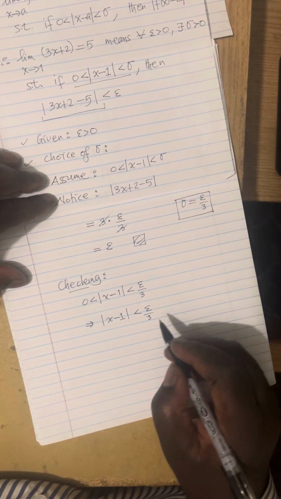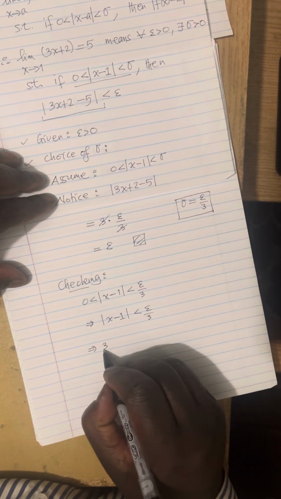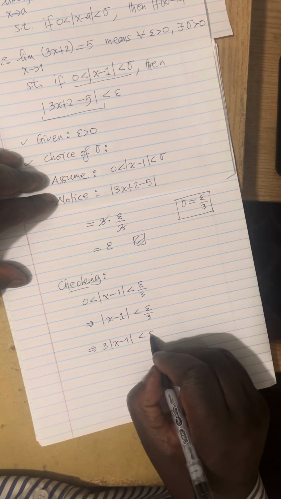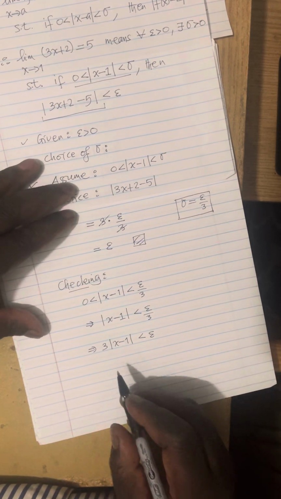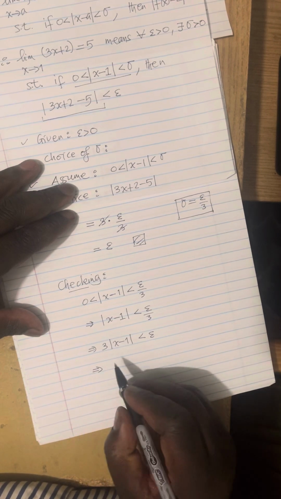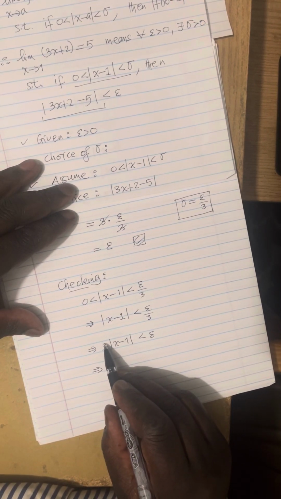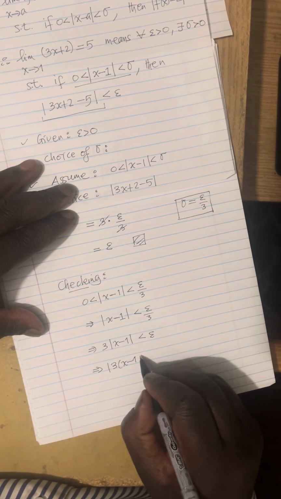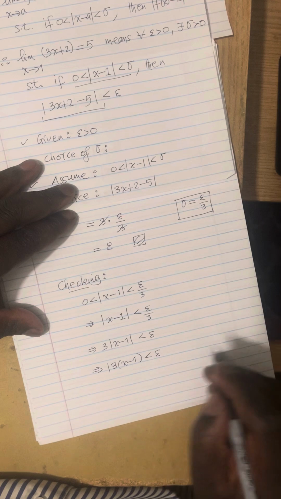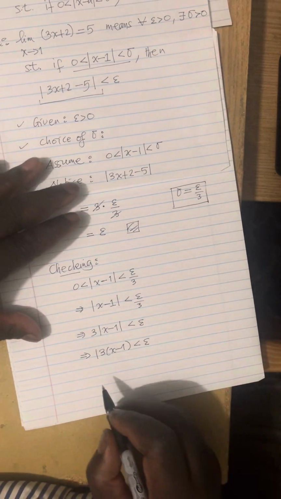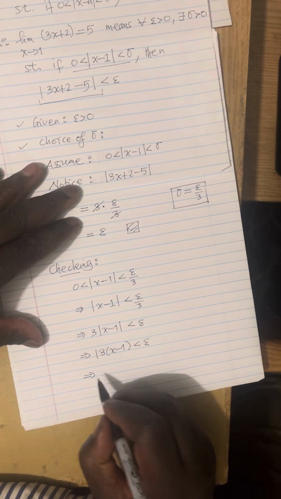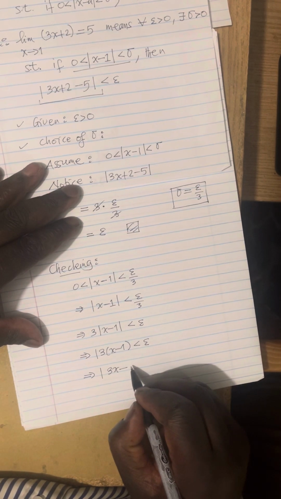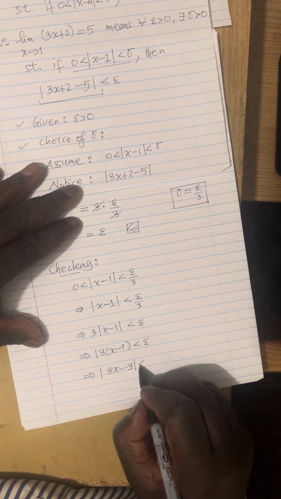Multiply both sides by 3, it simplifies to 3 times the absolute value of x minus 1 is less than epsilon. The 3 cancels on the right hand side. Multiplying in, because the absolute value of 3 is 3, this gives us the absolute value of 3 open brackets x minus 1 less than epsilon. Expanding the expression inside the absolute value signs, we get 3x minus 3 less than epsilon.